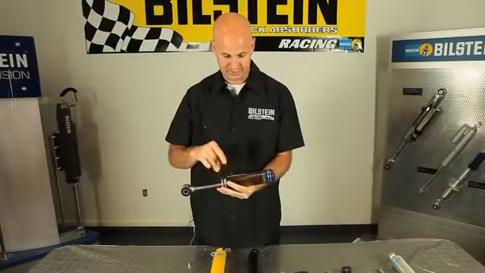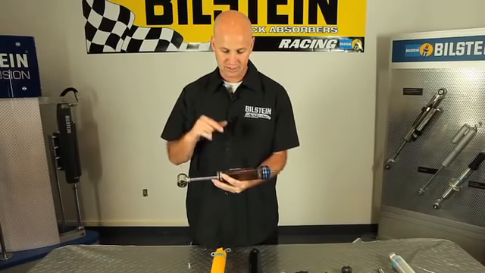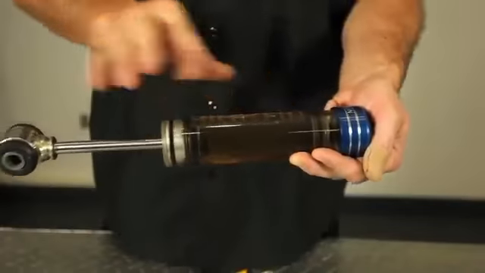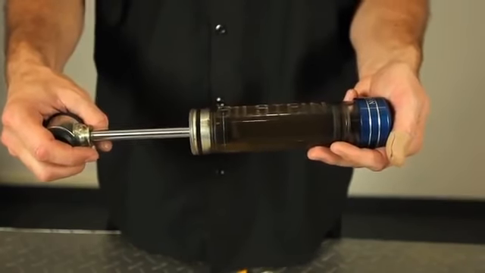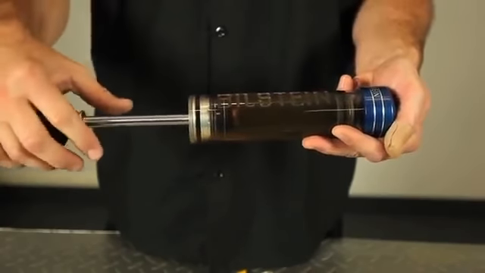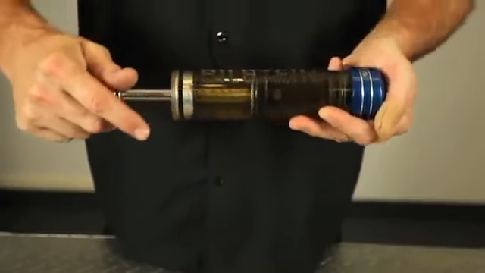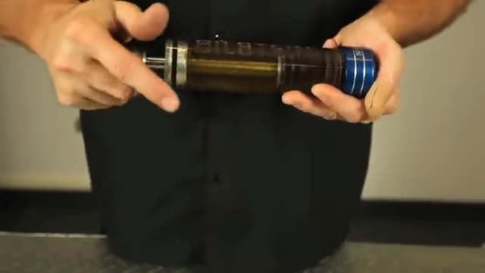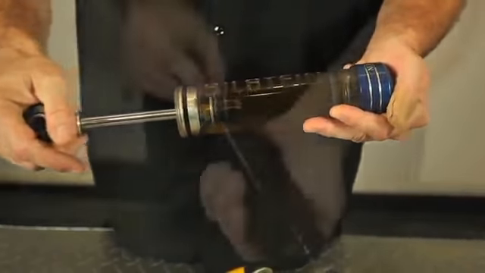The BILSTEIN, as I said before, is a monotube high-pressure gas shock. Most people think that when they hear gas shock, it's full of gas, but that is not actually true. Every shock works on a hydraulic principle where a piston travels through hydraulic fluid. In a monotube shock, what BILSTEIN has created is a gas chamber and a dividing piston that separates the gas from the oil. So you can see it is a hydraulically operated shock, except the oil is placed under direct pressure. And what this does is keep the oil consistent.